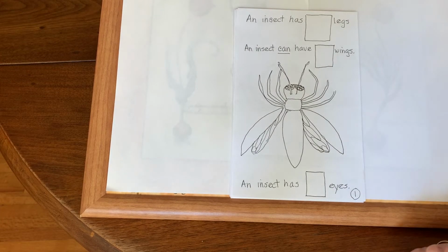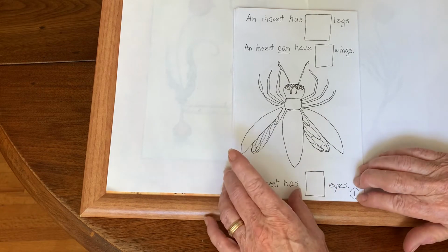Hi, we're going to do a little lesson on the difference between insects and spiders. And you can tell the difference by the way their bodies are made. And so we're going to look at that. A spider is not an insect. It's called an arachnid. Fancy word, huh?